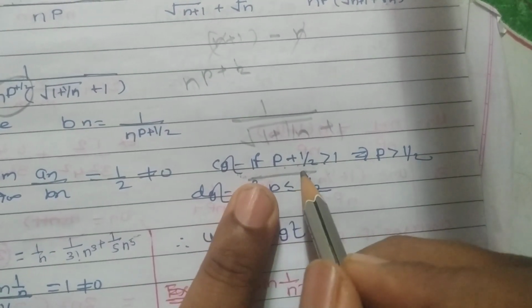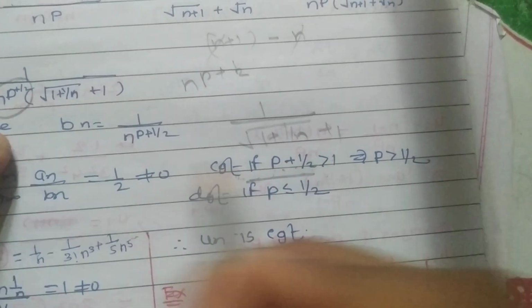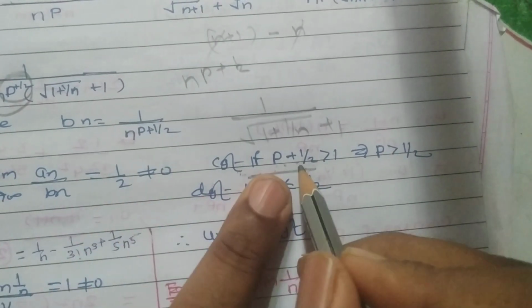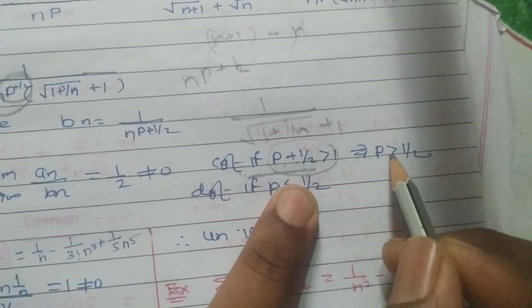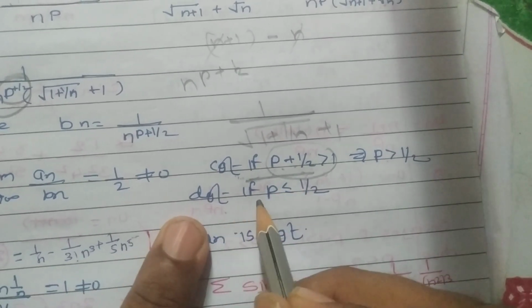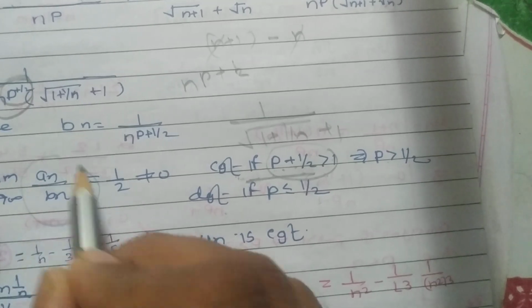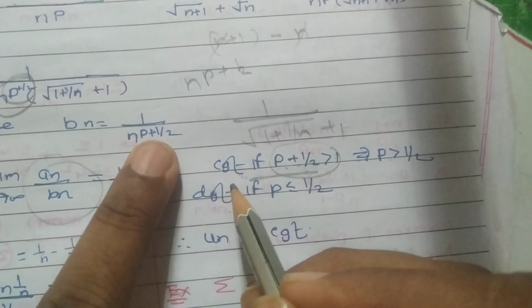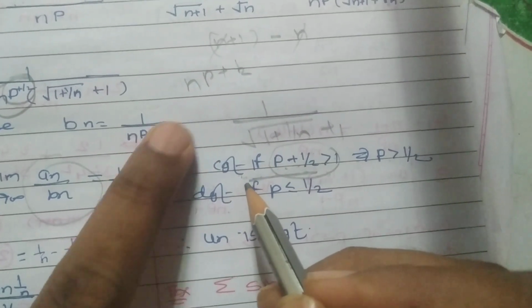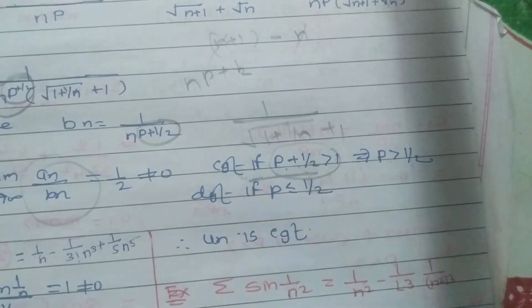So this is convergent if p plus 1/2 is greater than 1, which means p is greater than 1/2, and divergent if p is less than or equal to 1/2. If bn is convergent, that is, its power is greater than 1, then an is convergent.